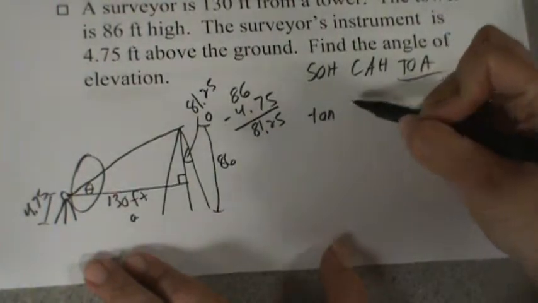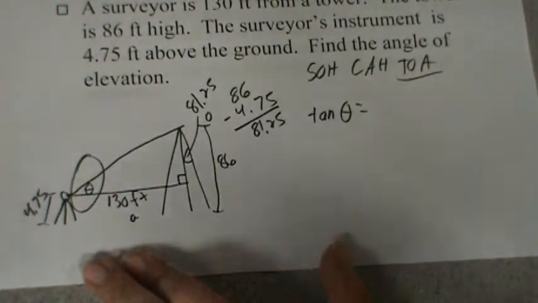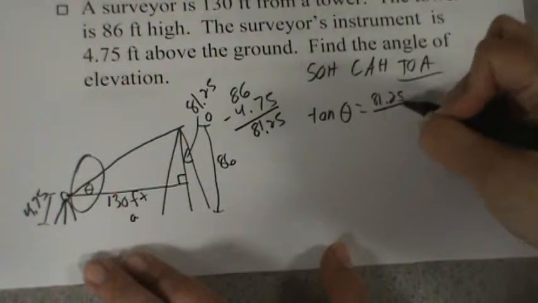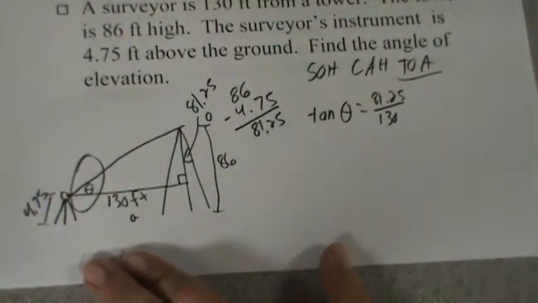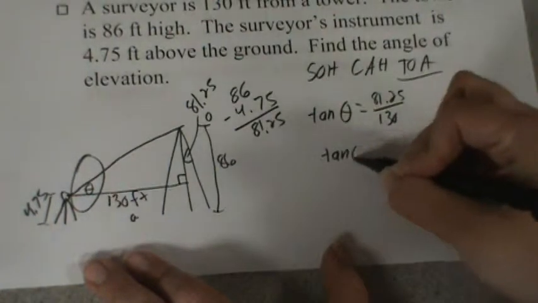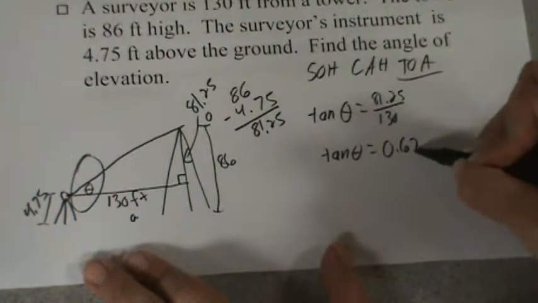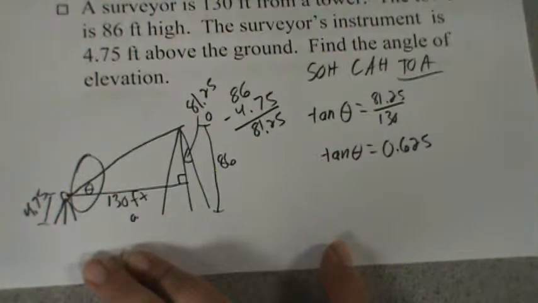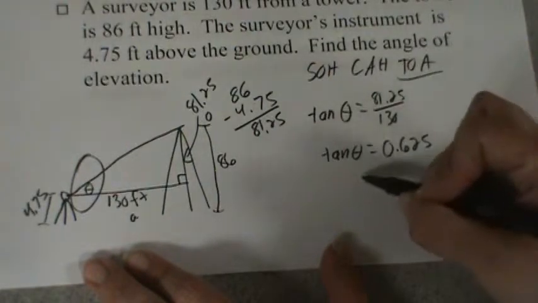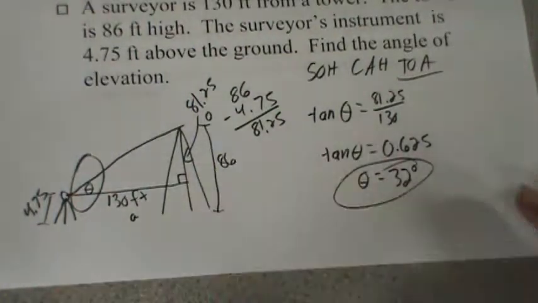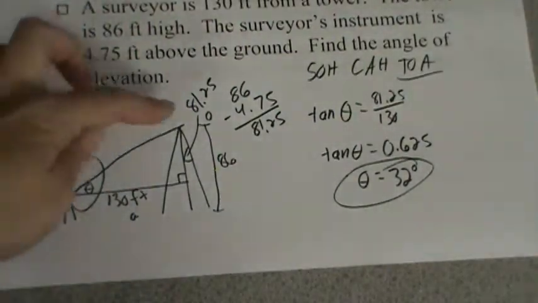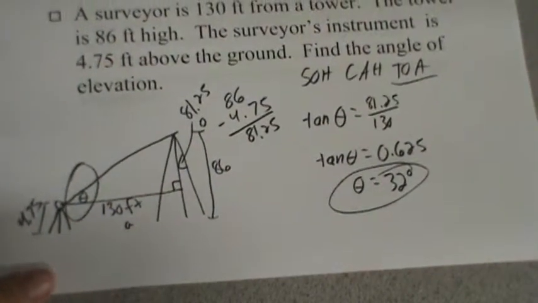So we need to do tangent of theta equals 81.25 over 130, because again it's opposite over adjacent. Take your 81.25 divided by 130. That gives me tangent of theta equals 0.625. Then I need to inverse tangent. And that gives me an angle measure of 32 degrees. So this one was a little bit different because we had to find out this measurement over here that we did not know before we could use SOHCAHTOA.